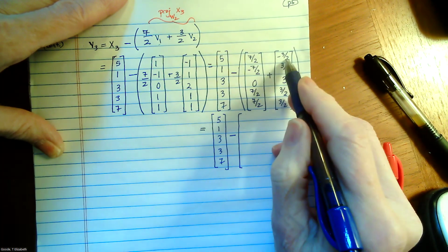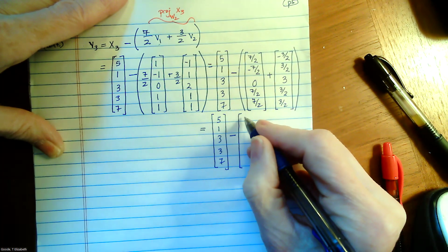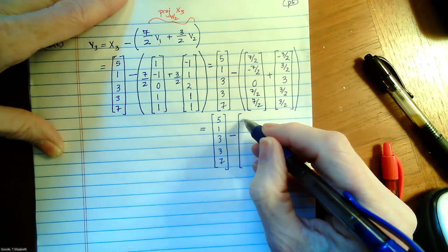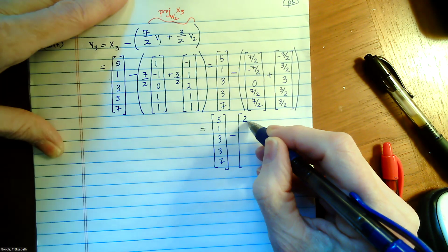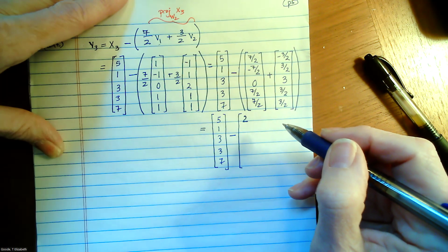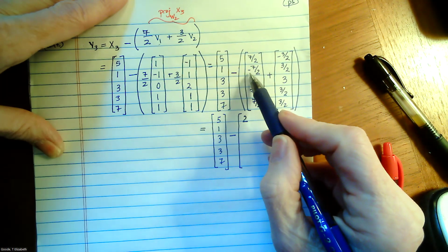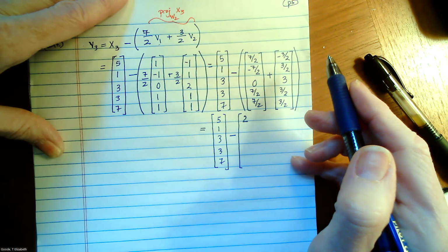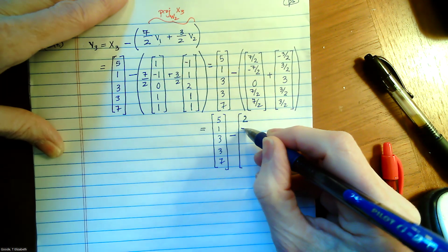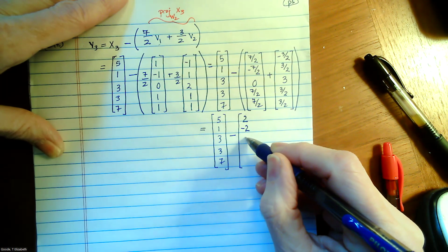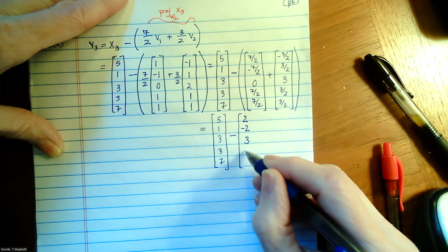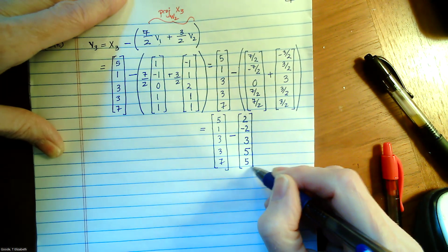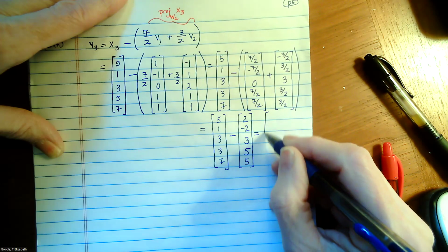All right. So we're going to add these. What's 7/2 minus 3/2? 4/2, which is 2. So it gets prettier. What's minus 7/2 plus 3/2? -4 halves, which is -2. Excellent. See it? Yep. And now we're ready to find V3.